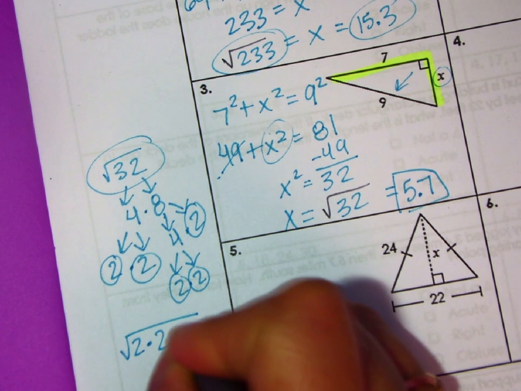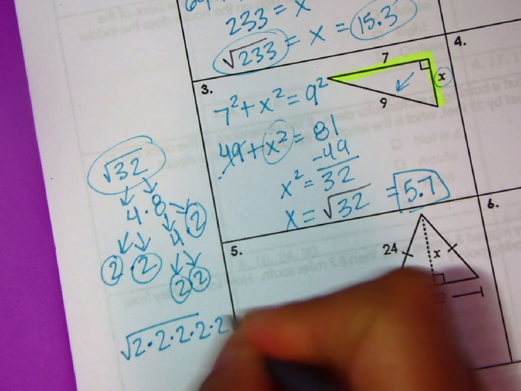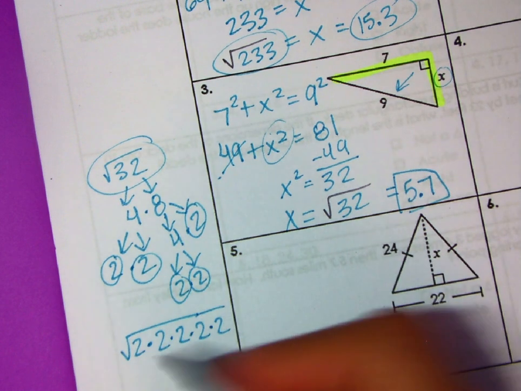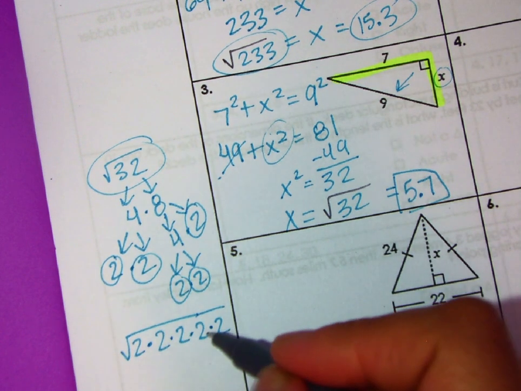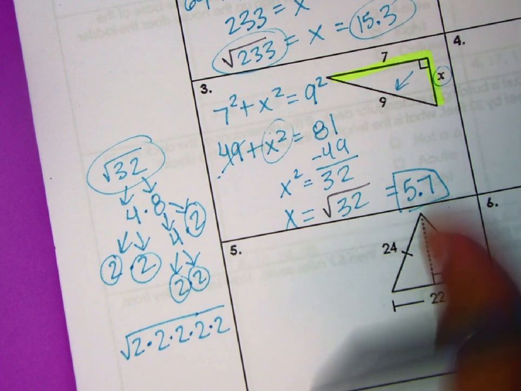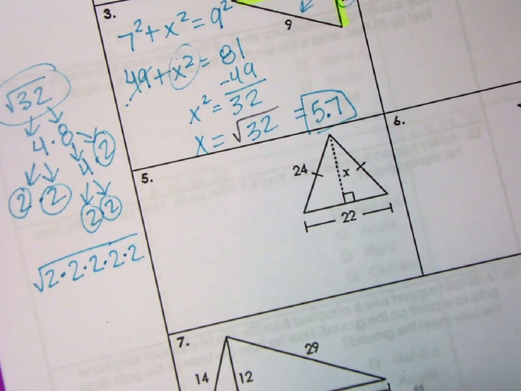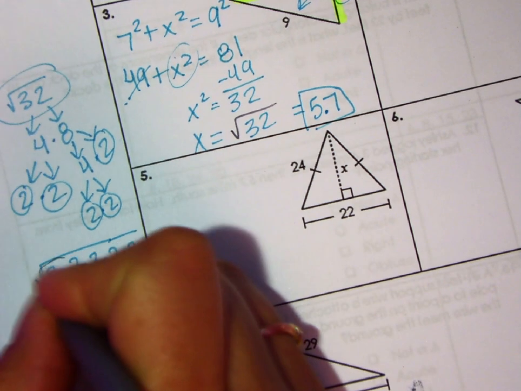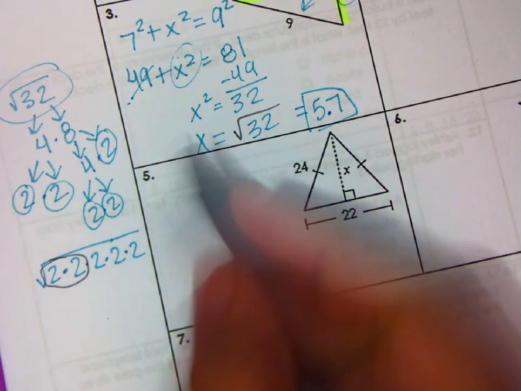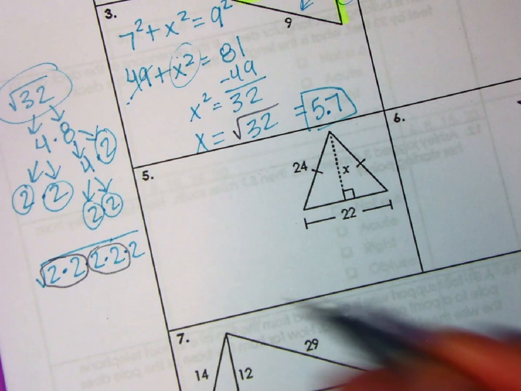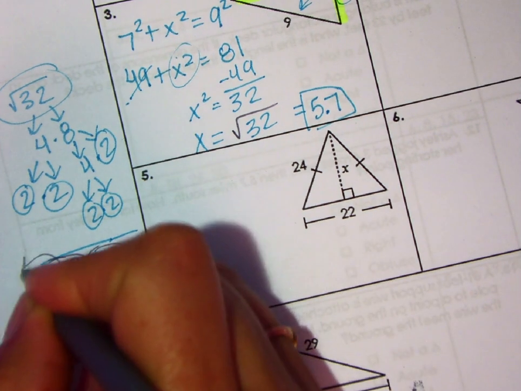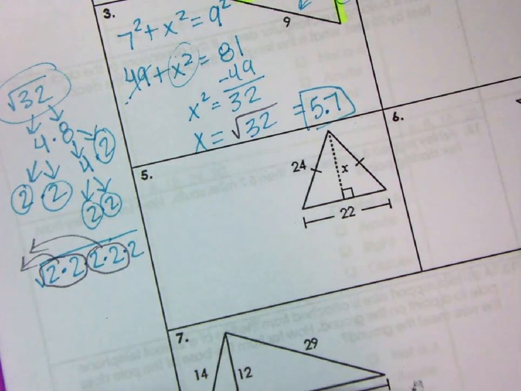So that means we have a total of 2 times itself 5 times. And then the square root is asking you for what number times itself is in there. So you have this number times itself, and then you have this number times itself. So you're identifying pairs of prime numbers, and you're going to take them out of the radical.